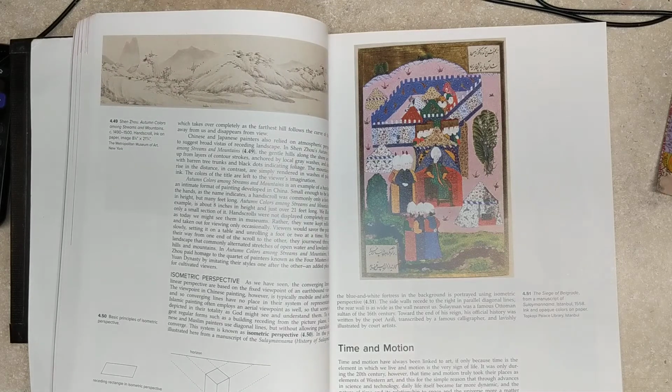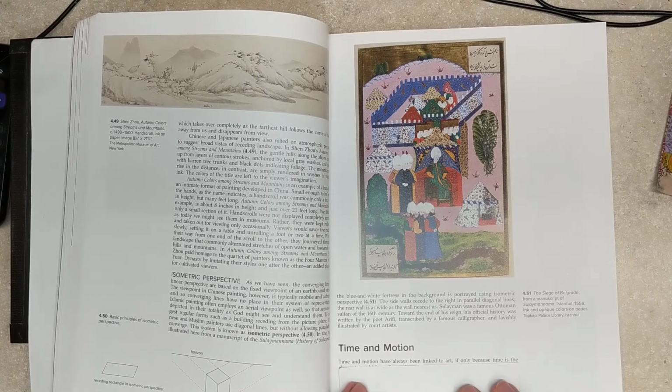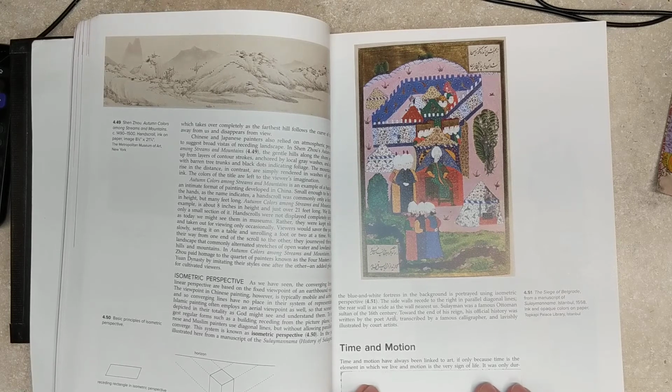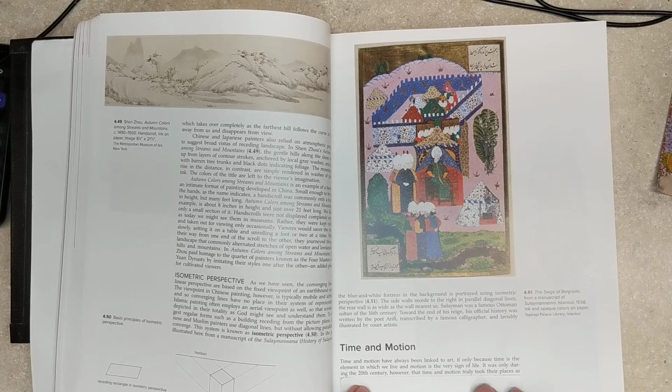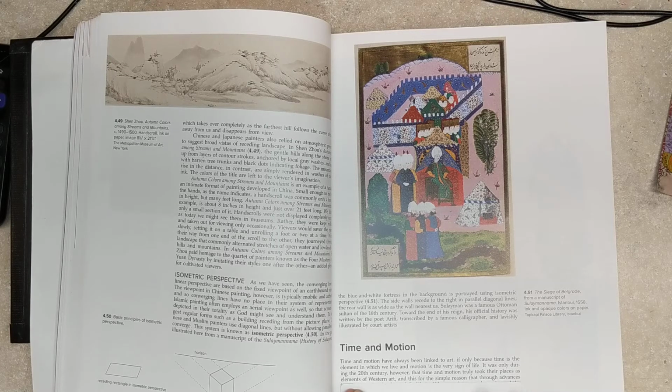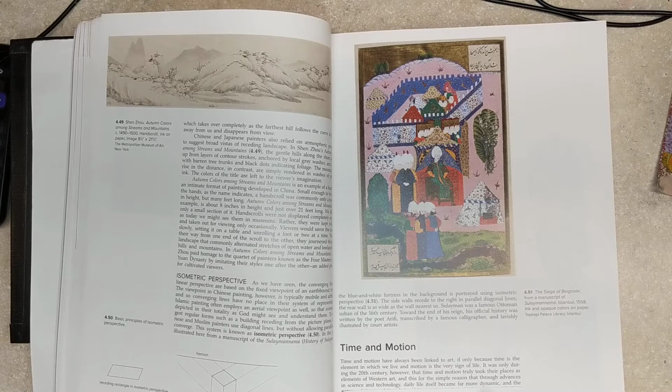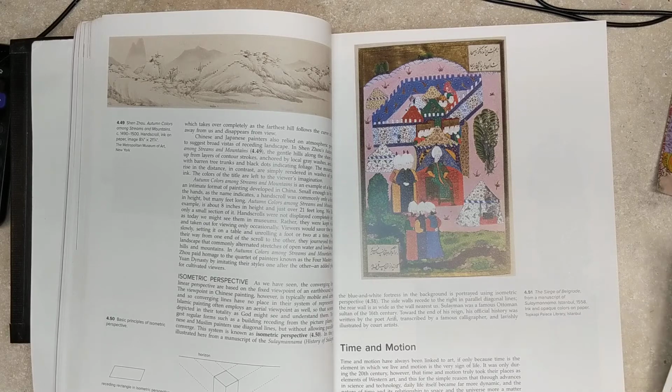Time and motion. Time and motion have always been linked to art, if only because time is the element in which we live and motion is the very sign of life. It was only during the 20th century, however, that time and motion truly took their places as elements of Western art, and this for the simple reason that through advances in science and technology, daily life itself became far more dynamic, and the nature of time in relationship to space and universe more a matter for thought.